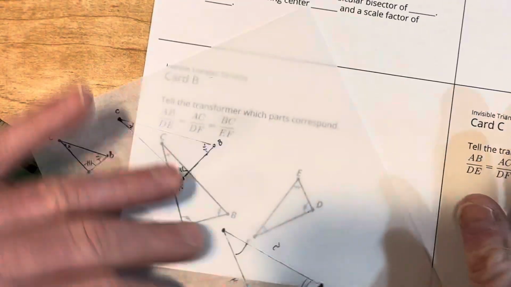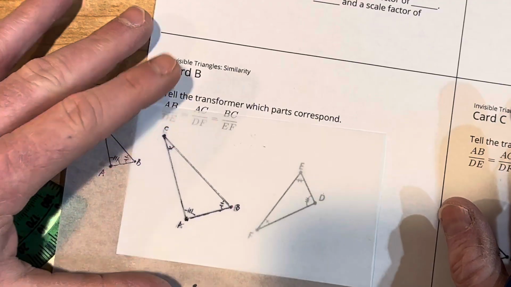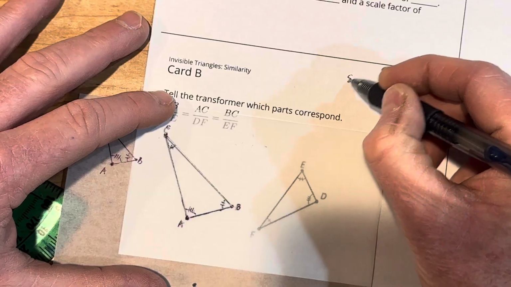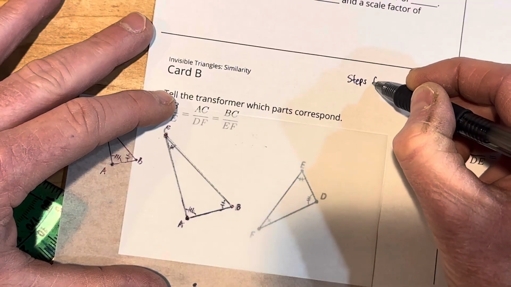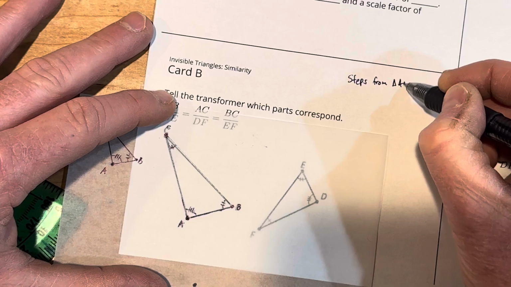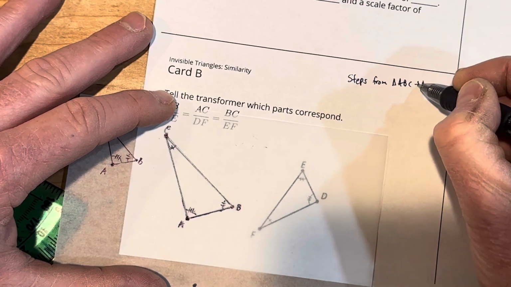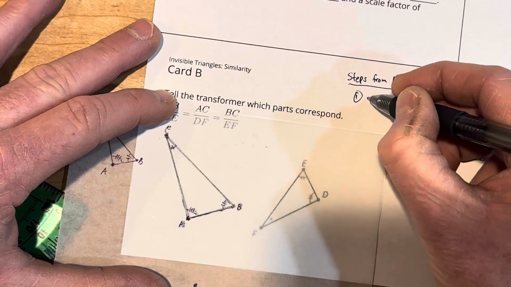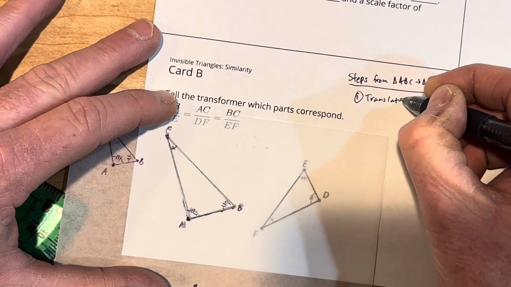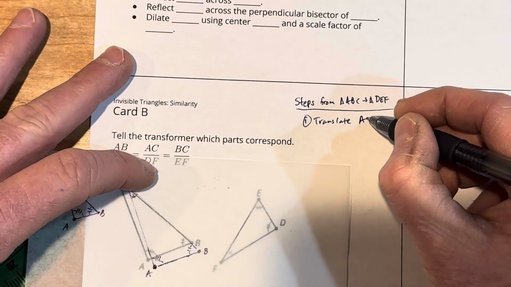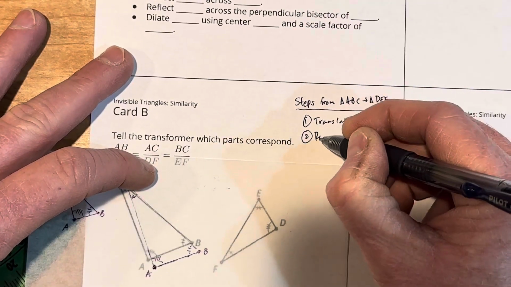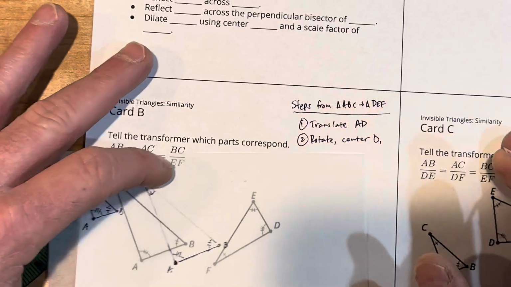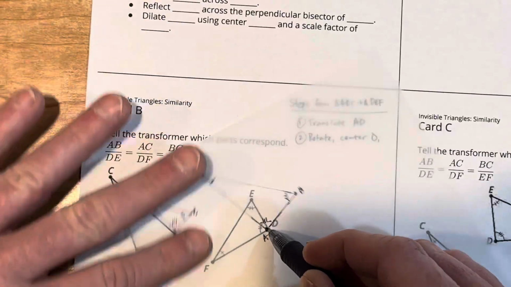All right, so here we go. Let's write these steps up here. So the steps from triangle ABC to triangle DEF. Gonna underline that. 1, translate AD. 2, rotate, center D, counterclockwise.